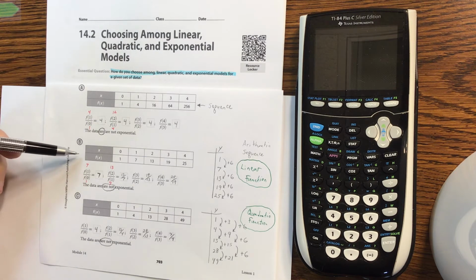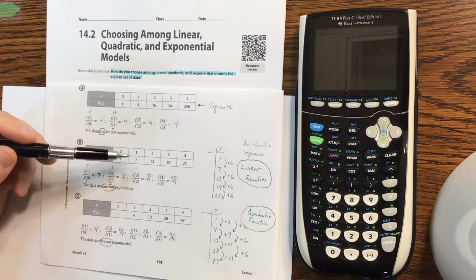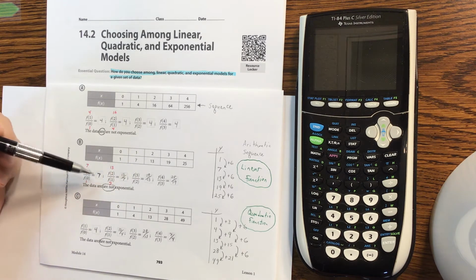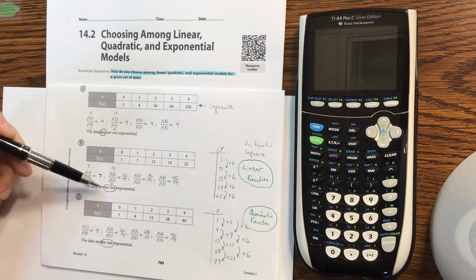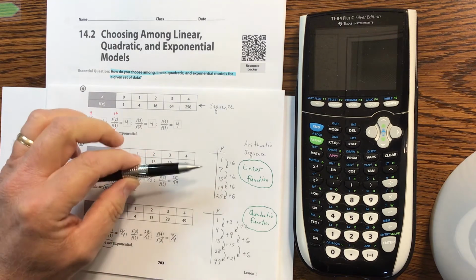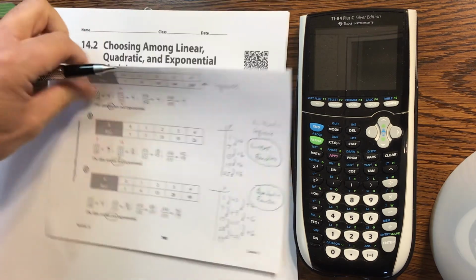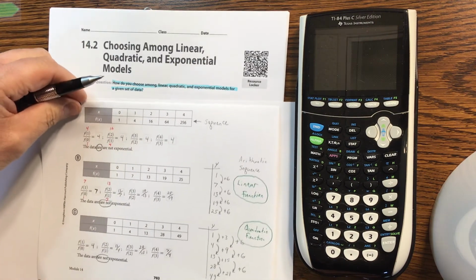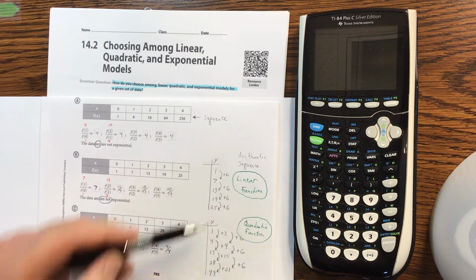Now, letter B, we did the same thing again by taking the ratios of functions, and we found out they were not consistent. So that tells me that this is not exponential. And what I did over here is took my y values, and we noticed that all our y values have an increase of 6.